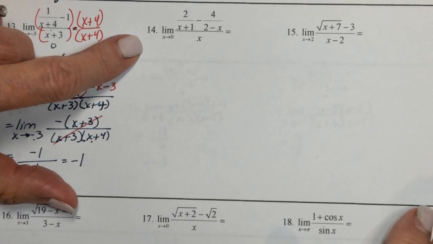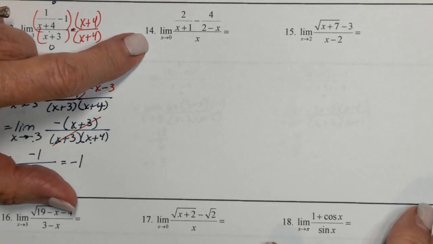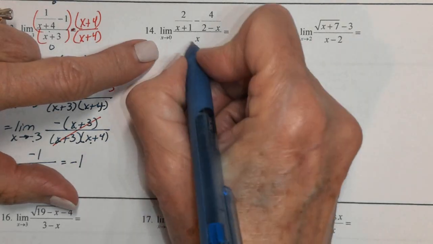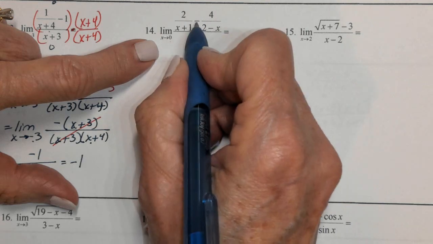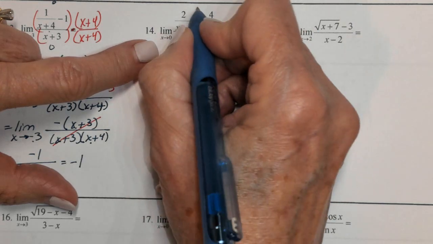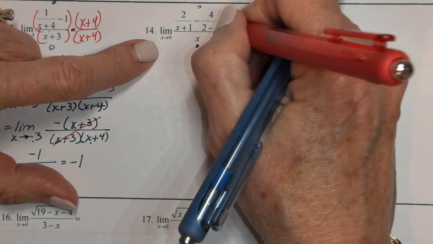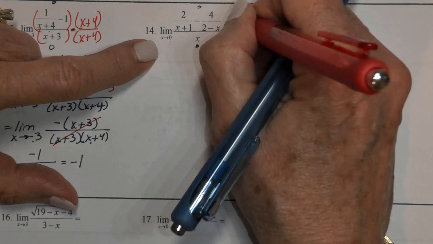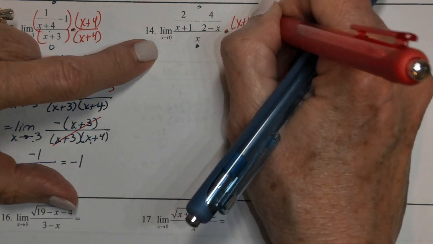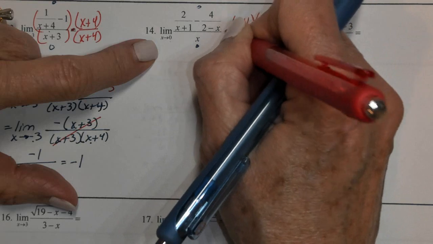Number 14. Put 0 in for x. I get 0 on the bottom. 2 minus 2 is 0 on top. Multiply top and bottom by x plus 1, 2 minus x.